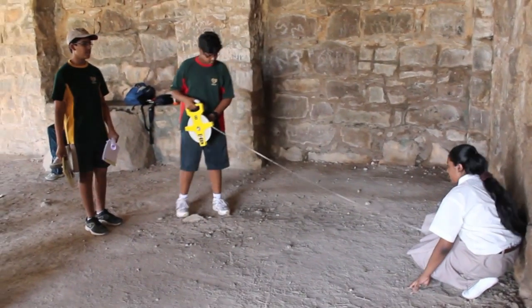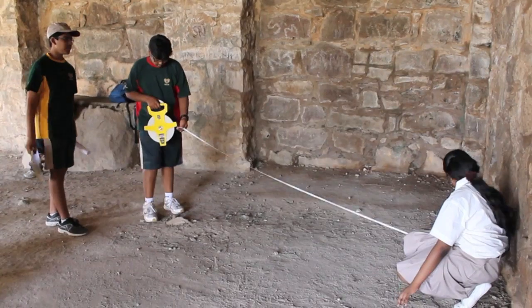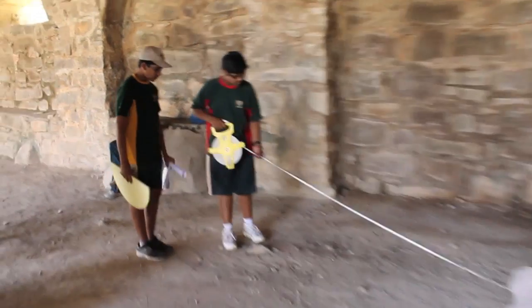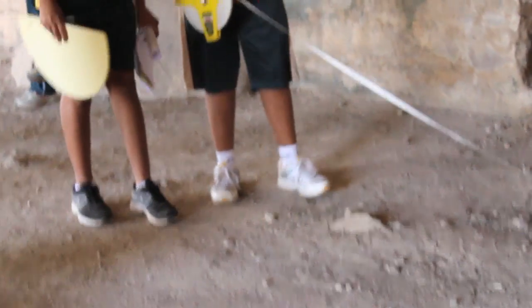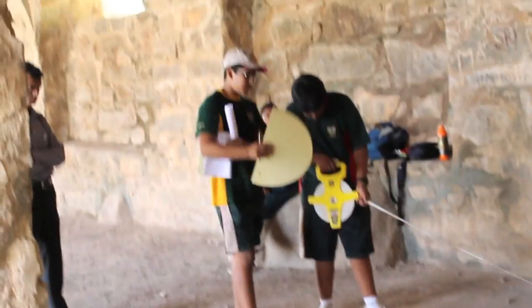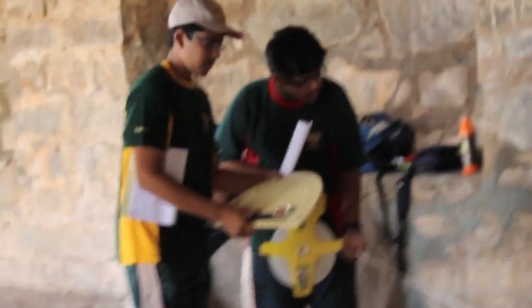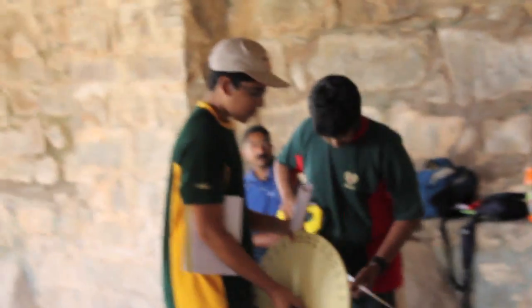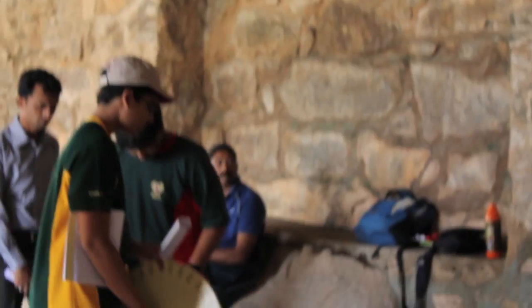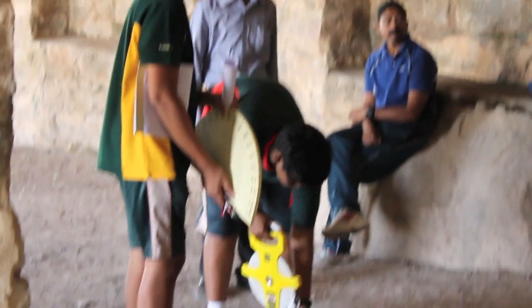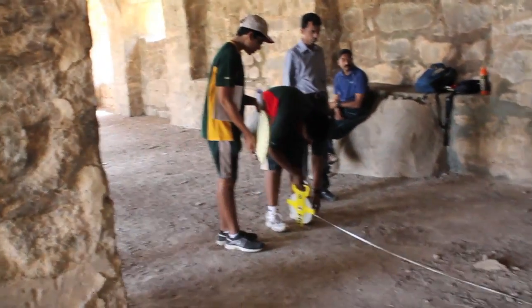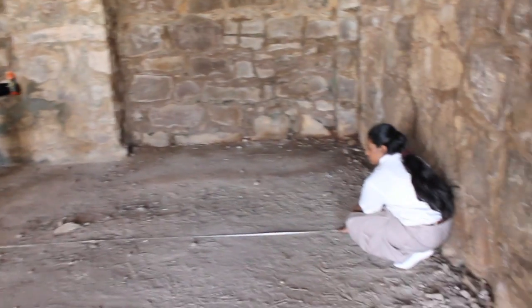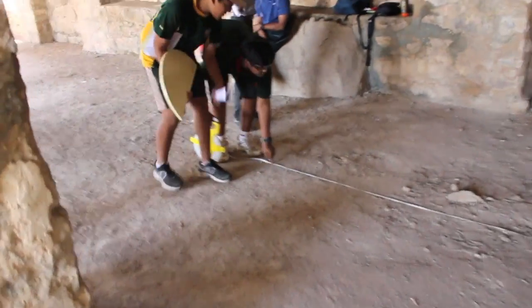Tanmay is holding it at the very corner of the wall, and we're extending it all the way to this rock right here. Exactly 90 degrees. And the measuring tape has to make an angle of 90 degrees with this protractor. Okay, show this 5 meters. You want to take 5 meters? Okay, this length is 5 meters from here till right here.